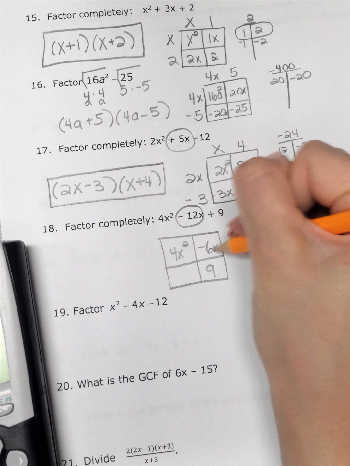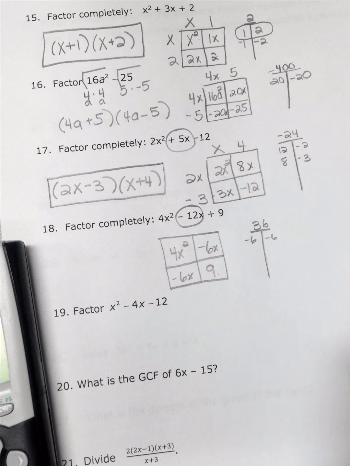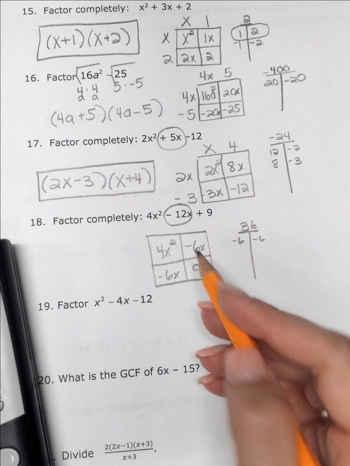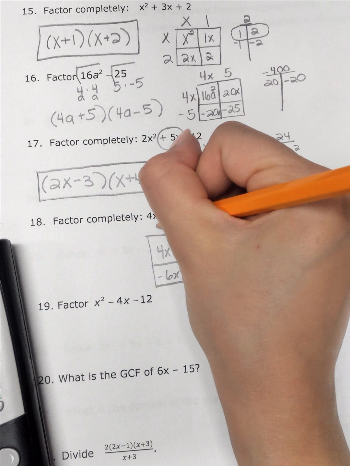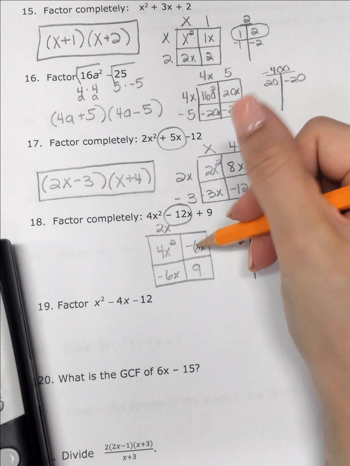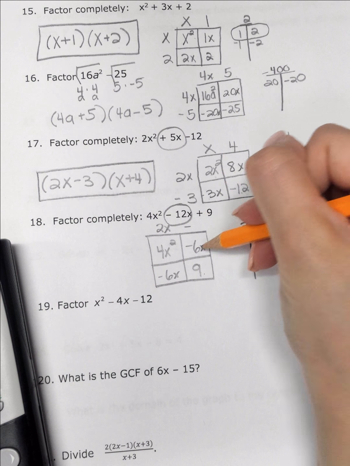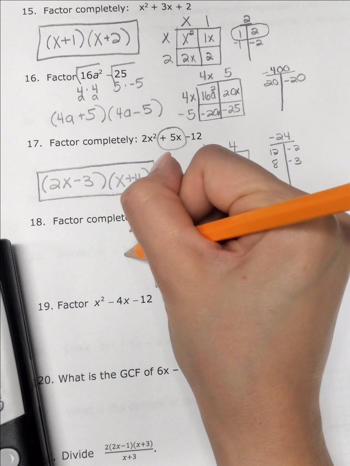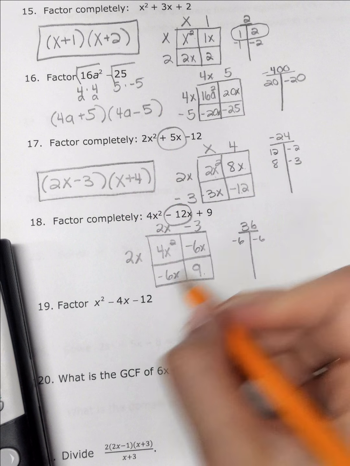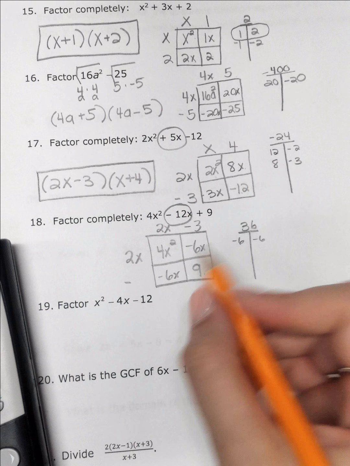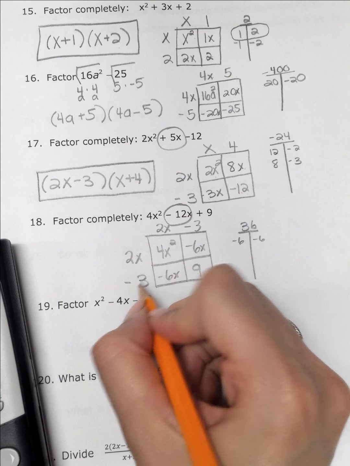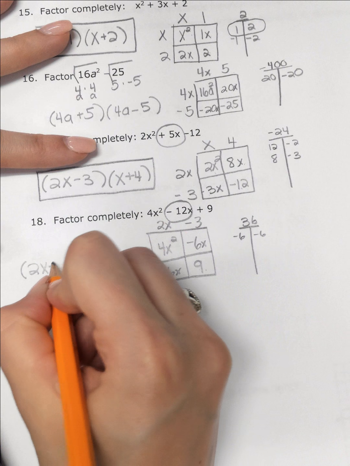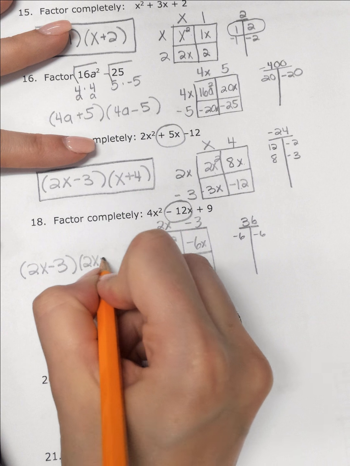So negative 6x, negative 6x. Both of these are divisible by a 2 and an x. It starts with a negative, so you pull it out, and both of those are divisible by 3. I can take out a 2 and an x. It starts with a negative, so you pull it out, and 6 and 9 are both divisible by 3. So my factors are 2x minus 3 and 2x minus 3.